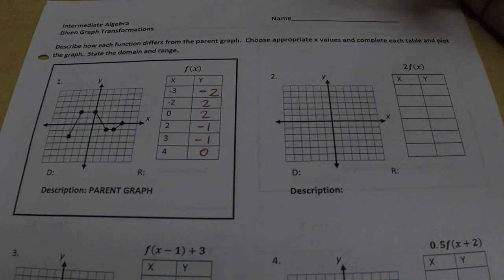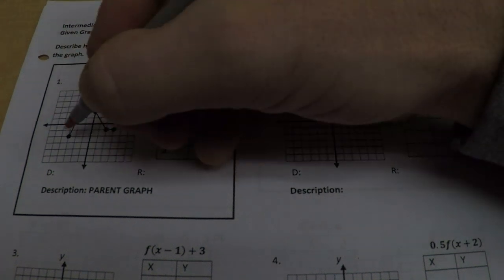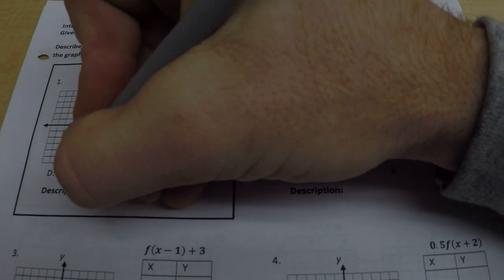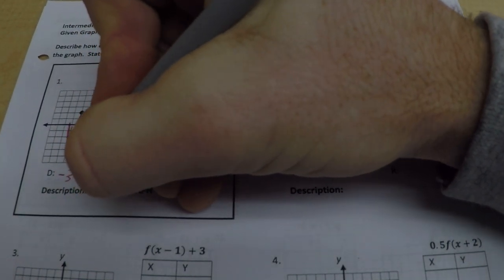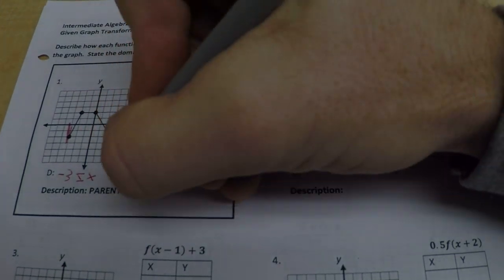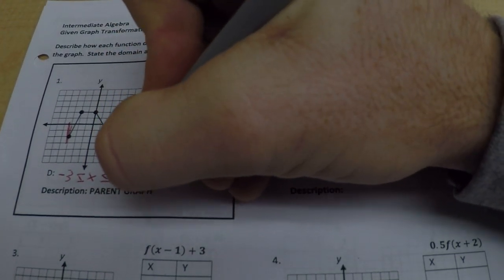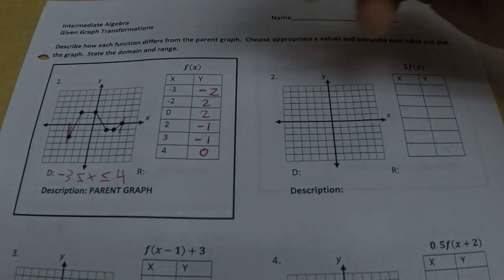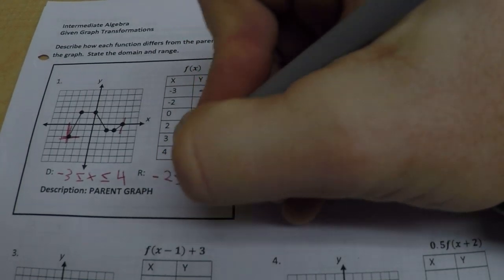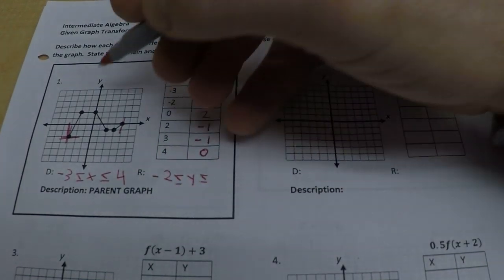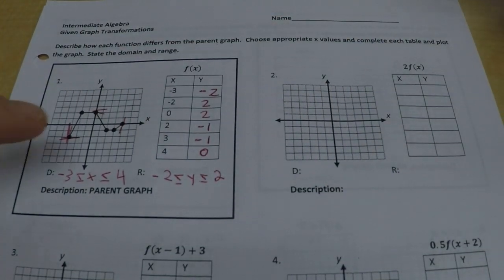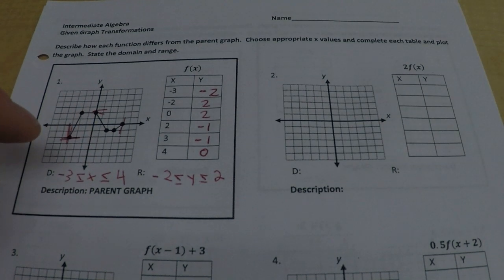Next, we want to state the domain and range. Remember that from last unit. So the x's get as far left as -3. So I want to put a -3 here. And then as far right as 4. Okay. And the range is as low as -2, and as high as +2. Okay. So again, we're going to use this parent for everything else.